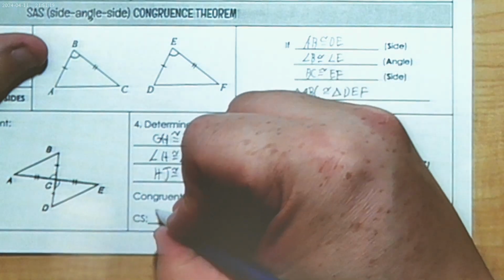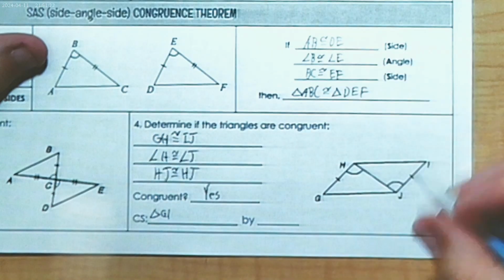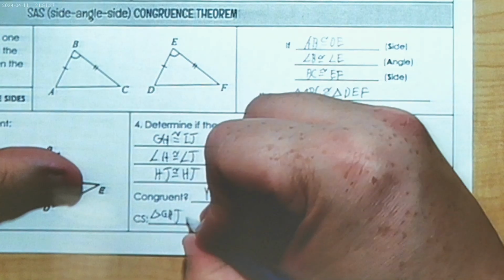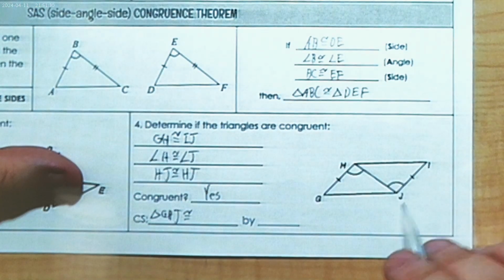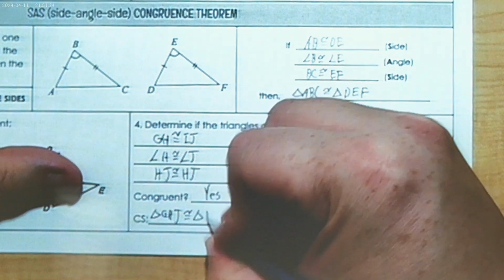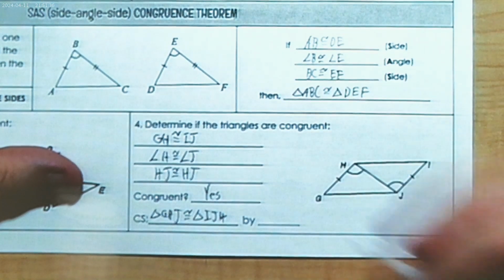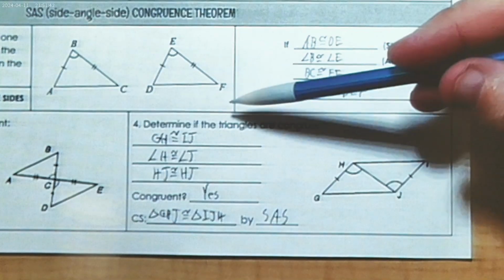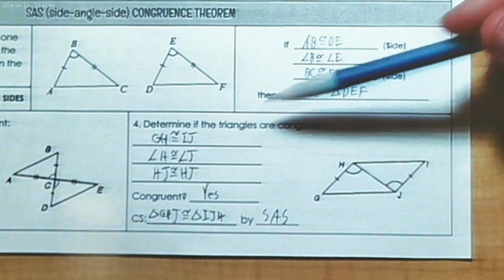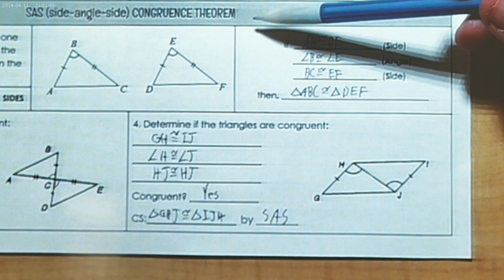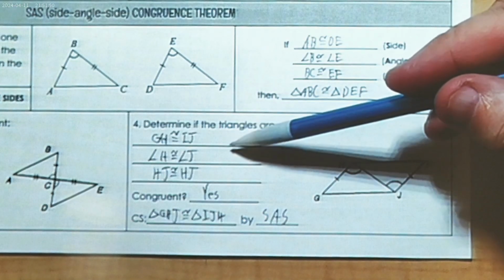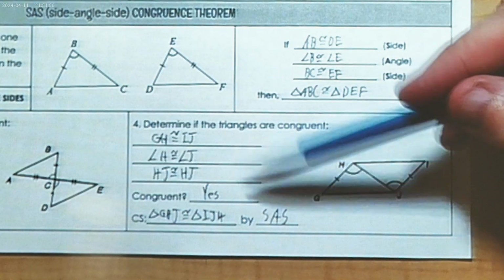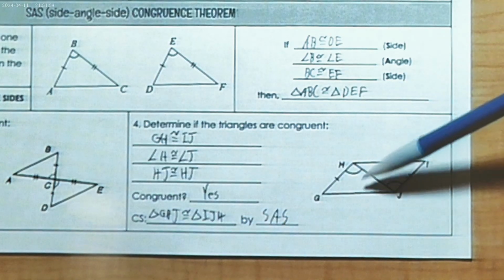Congruency statement: I'm going to say triangle GHJ is congruent to IJH by side angle side theorem. And again, if I'm going to prove it using side angle side theorem, then I have to have a statement of two sides, and then the angle between them in order to show that these two triangles are congruent.